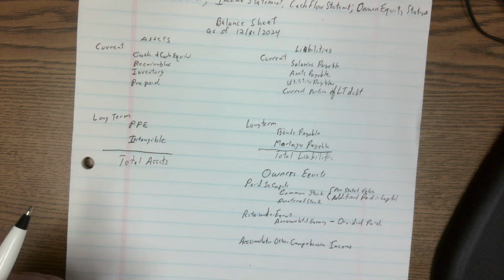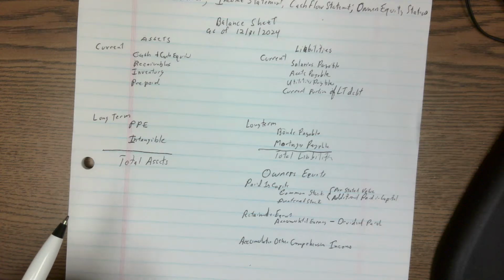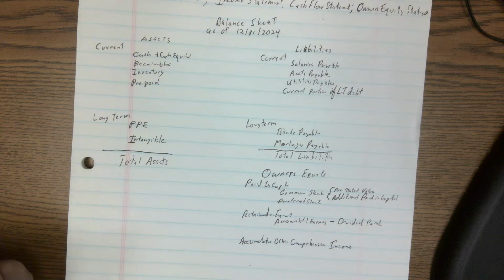I can either classify it as a trading security, meaning I'm looking to sell it, make a profit, whatever, or I can keep it as available for sale. Available for sale means I'll sell it if it's opportune, but otherwise I'm not going to sell it. Now, bonds can be either one of those two plus held to maturity, but since stock doesn't have a maturity, it can't be held to maturity. So it's available for sale.